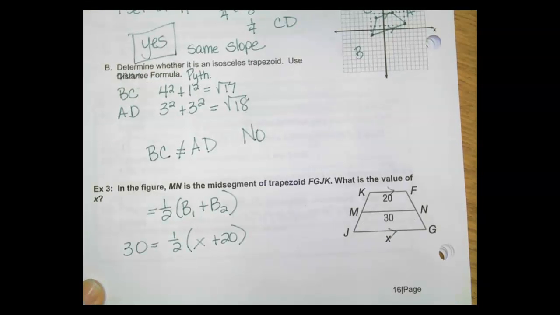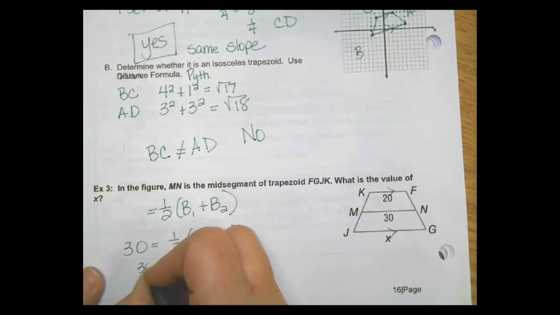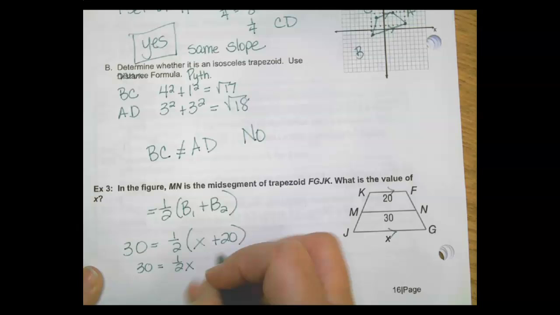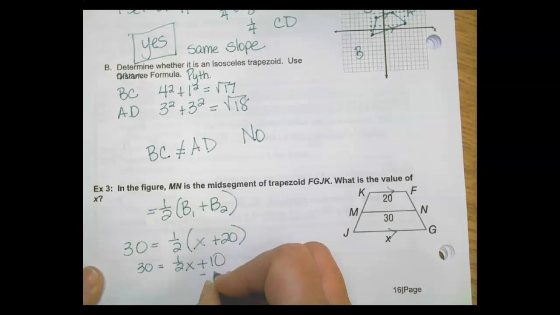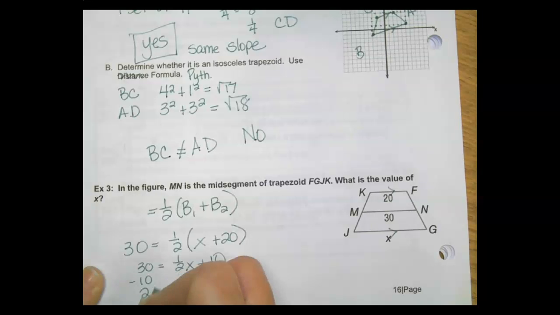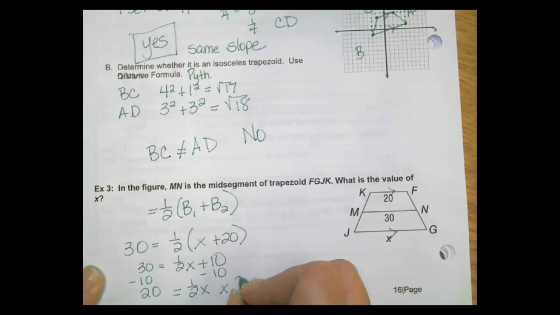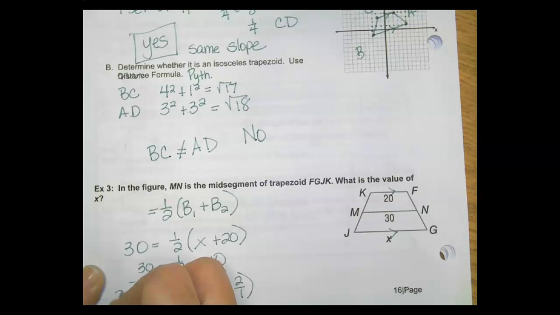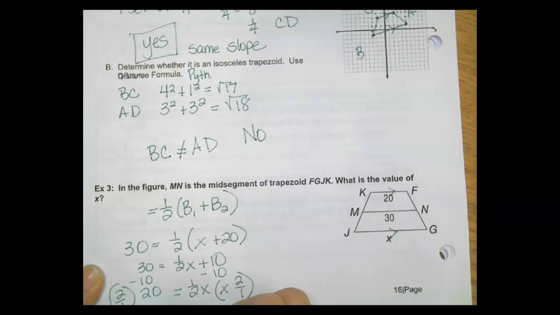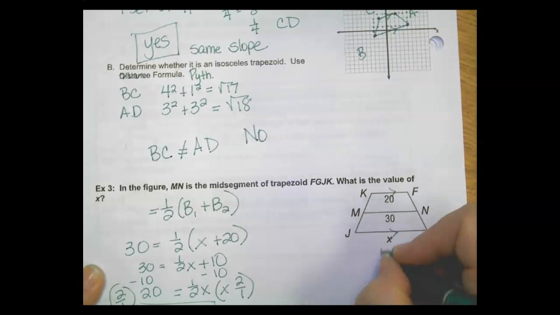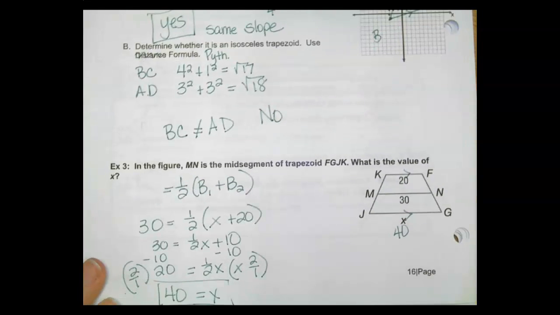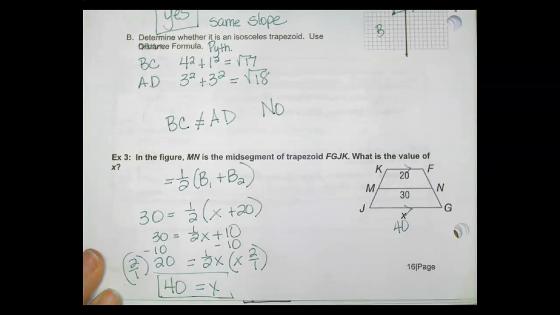Okay, distribute. 30 is equal to 1/2 X. What's half of 20? Plus 10. Minus 10, 20 is equal to 1/2 X. Times 2 over 1 to get rid of the fraction, multiply by its reciprocal. 40 equals X. So this was 40. Sorry you didn't get to see that last part.